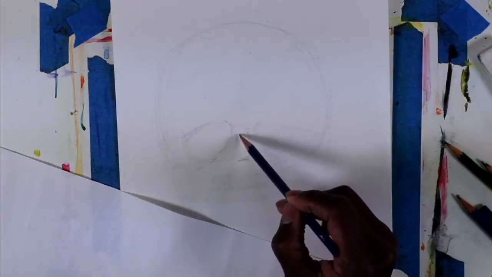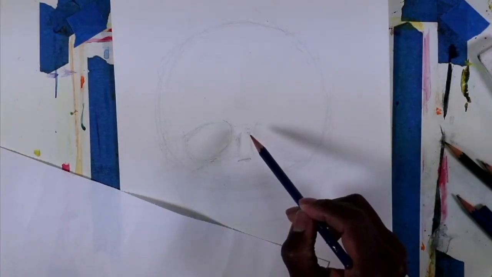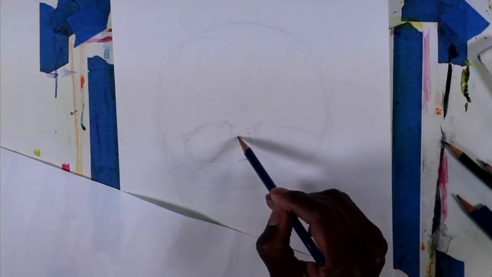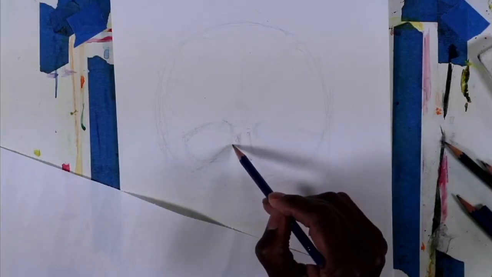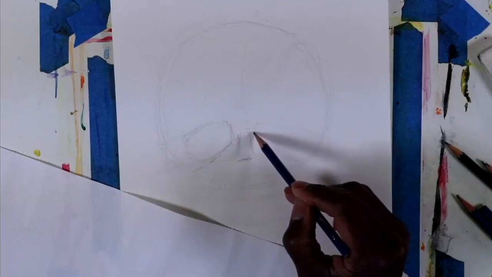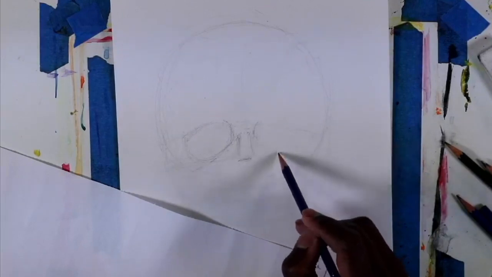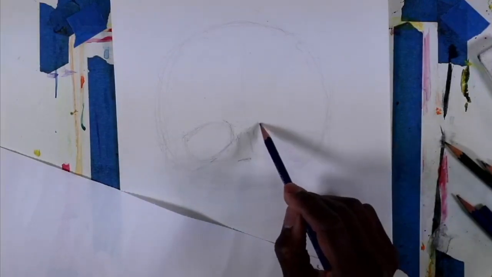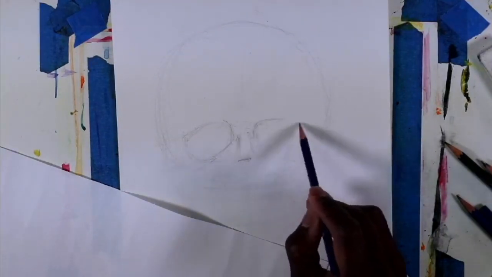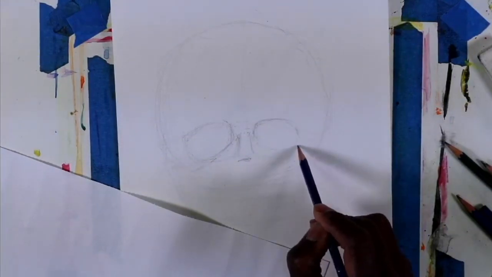Now there's some space between the nasal bone and this eye socket or orbital. And you have to look, you have to use your eyes. And what I see may look different than what you see. But it does look like some sunglasses, and there's an opening there.